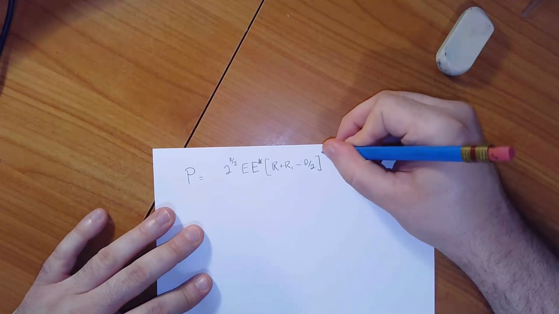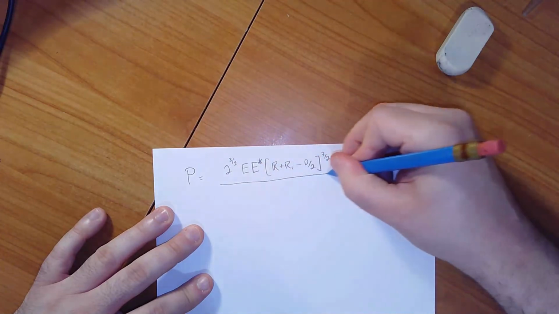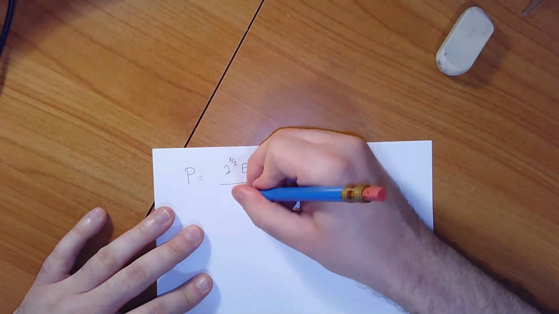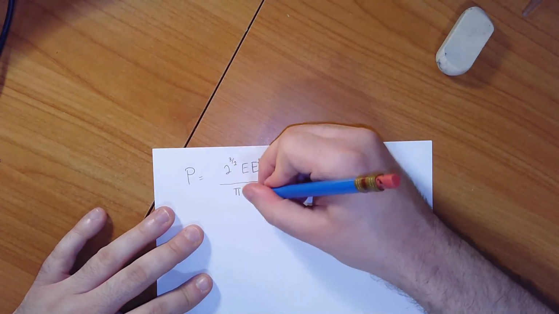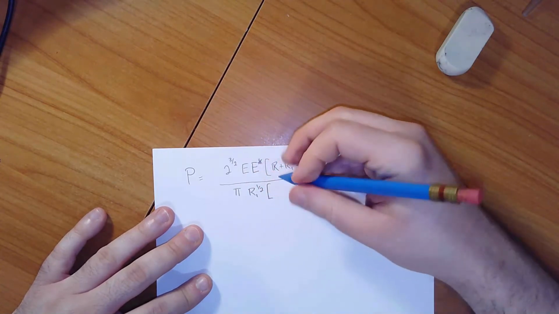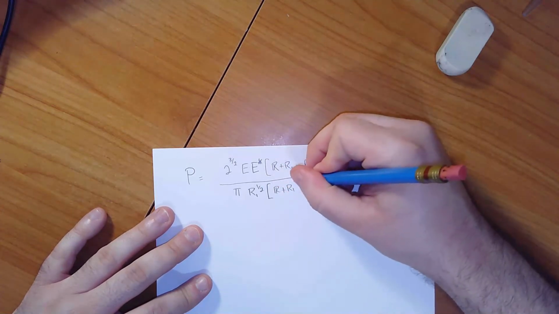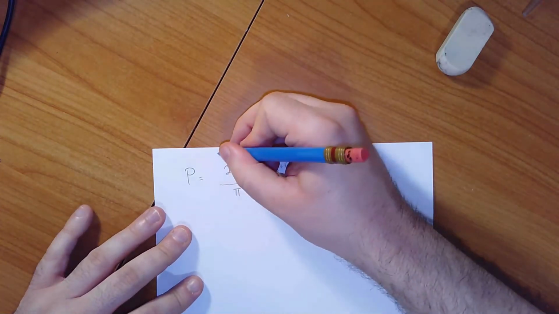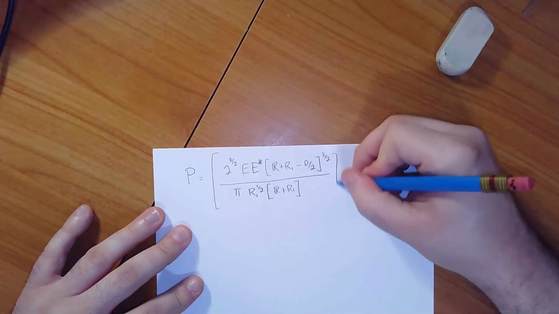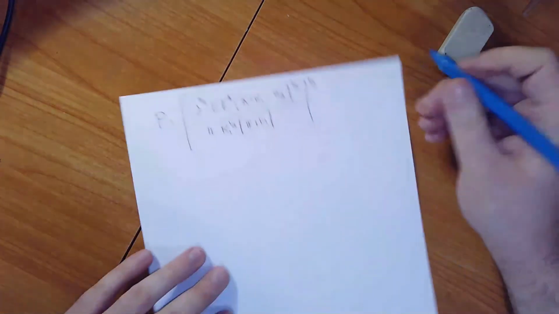And this all gets raised to the 3/2 power. Again, I'm skipping a number of algebraic steps and leave it up to you to run through those. Pi R1 to the 1/2, and then this gets multiplied by R plus R1. Okay, and I'm going to raise this whole thing to the 1/2 power. And there you have it.